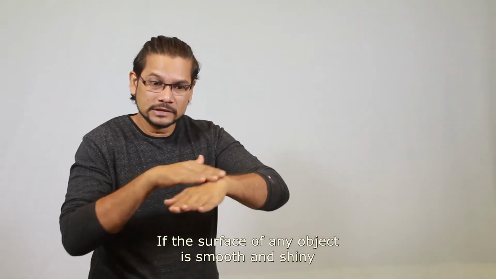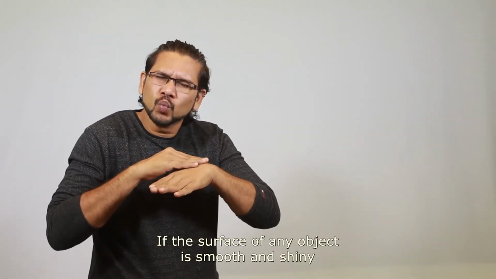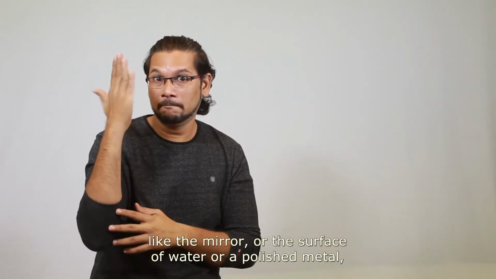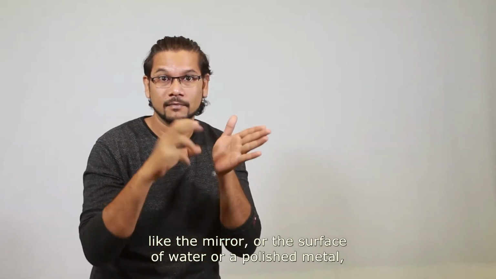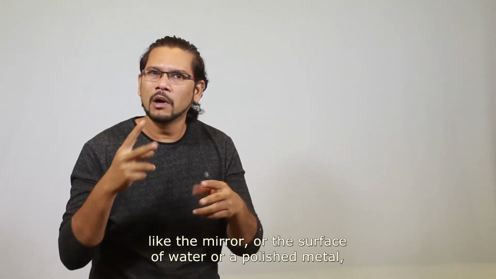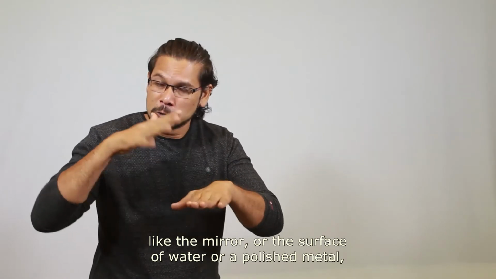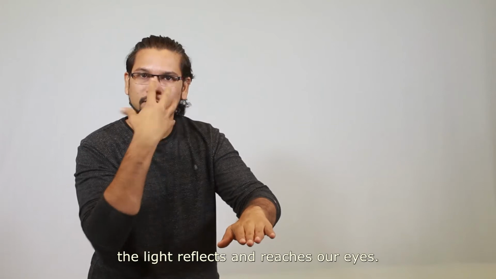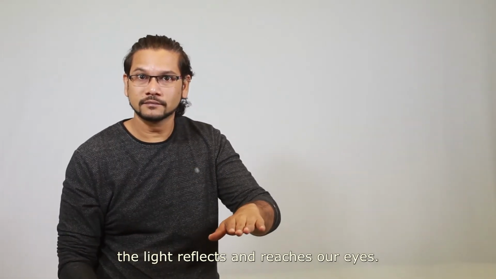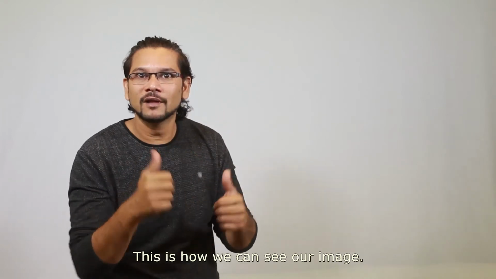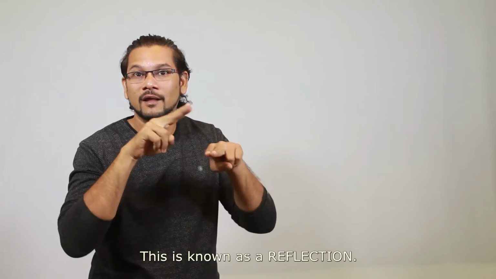If the surface of any object is smooth and shiny, like the mirror or the surface of water or a polished metal, the light reflects and reaches our eyes. This is how we can see our image. This is known as reflection.